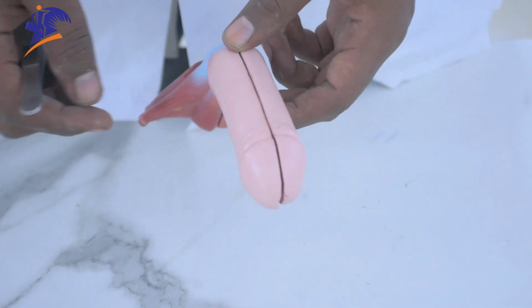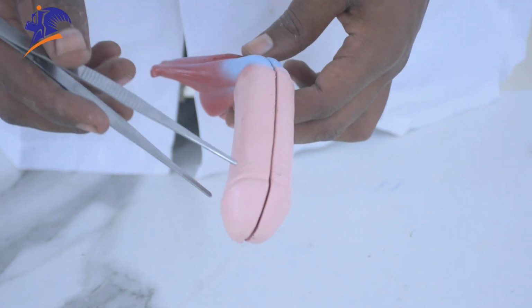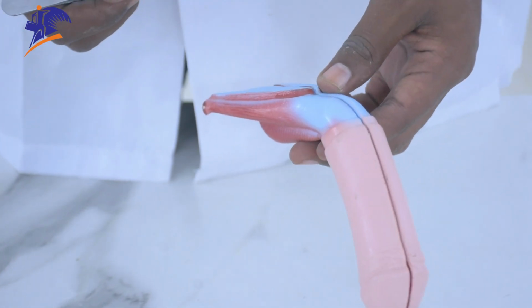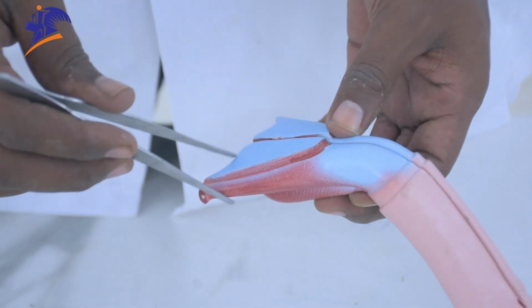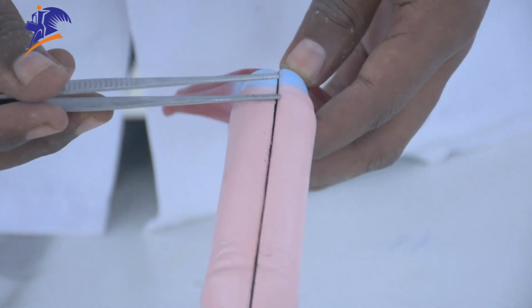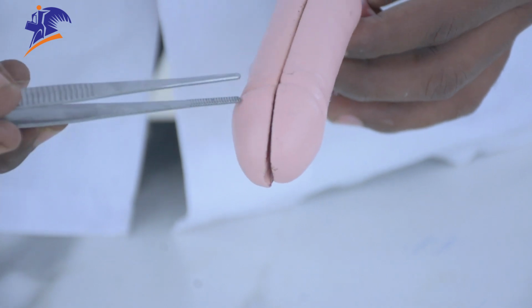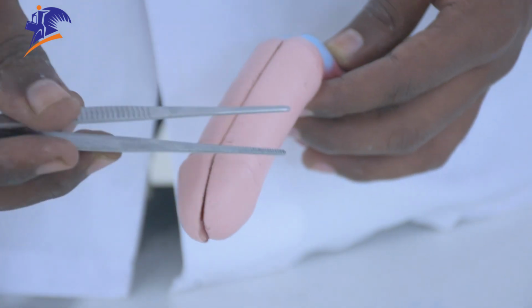This manikin represents the external genitalia of the male, specifically the penis. The penis has many parts. This part of the penis is called the root of the penis. This part is called the body of the penis, and this part, which is located distally, is the glans of the penis.